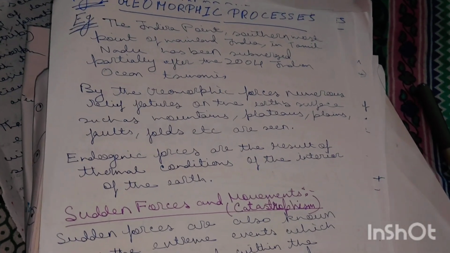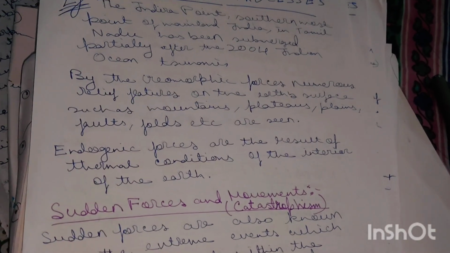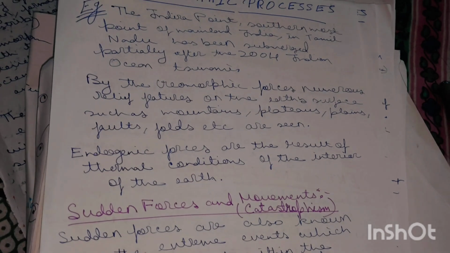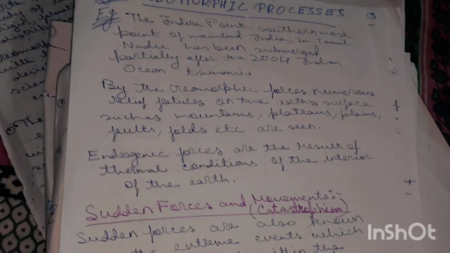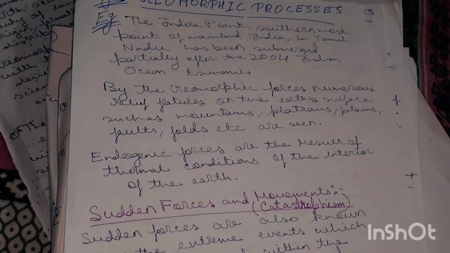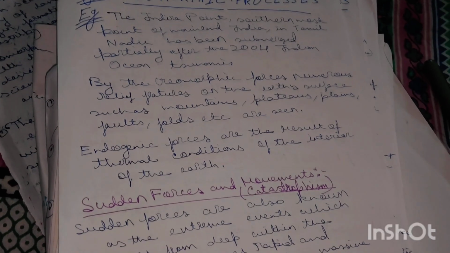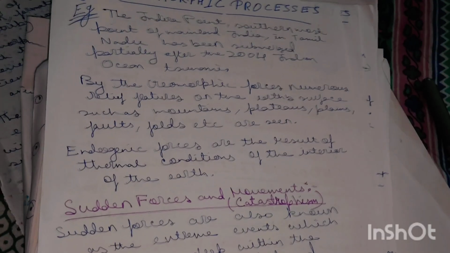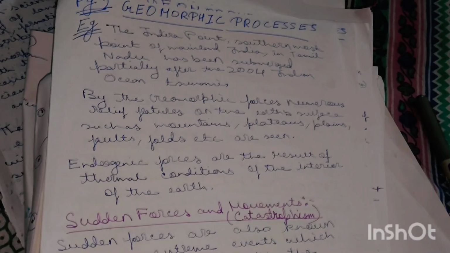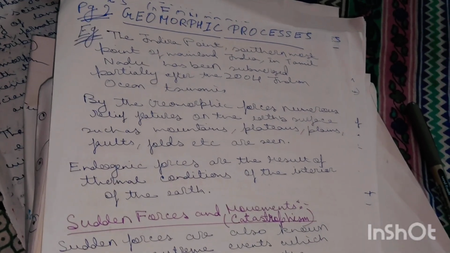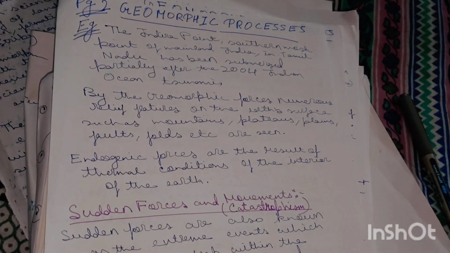Endogenic forces are the result of the thermal conditions of the interior of the earth. For example, volcanic eruptions occur suddenly, but the process under the surface, at the interior of the earth, the heat and pressure, is still going on. We all know that rocks are bad conductors of heat. So when the rocks cannot transmit that heat and pressure, suddenly a blast takes place, the magma comes out and the lava gets deposited on the surface, on the land. That is the volcanic eruption.